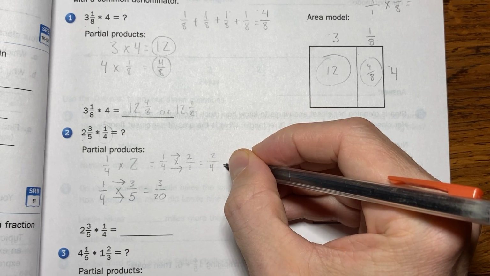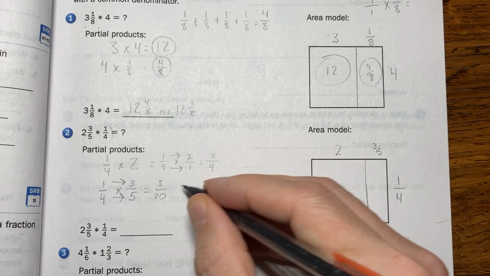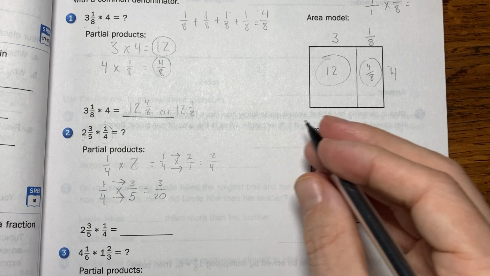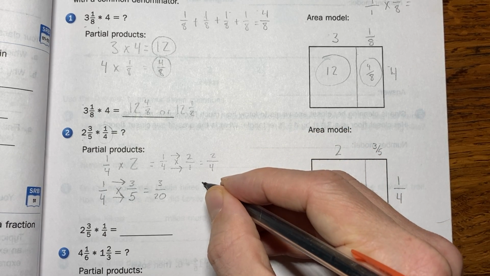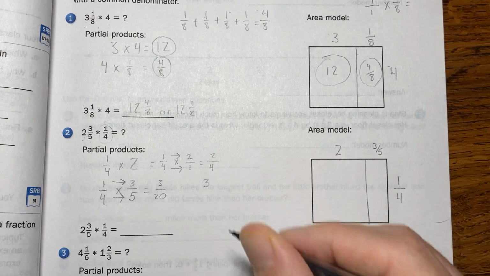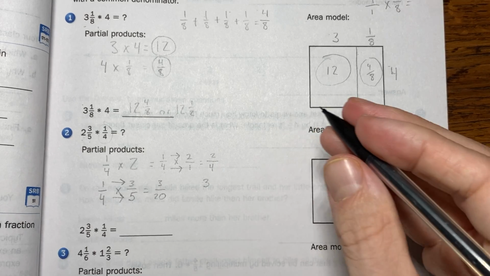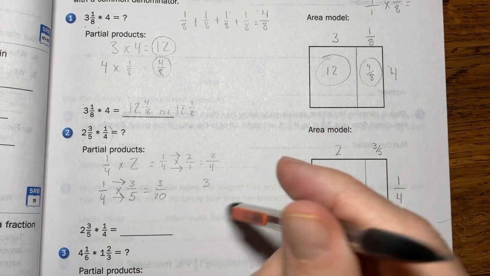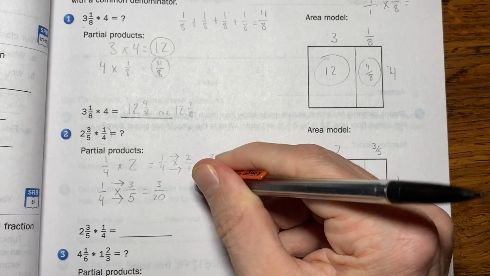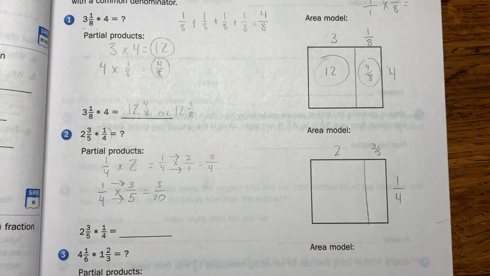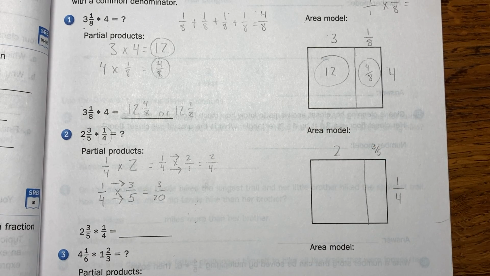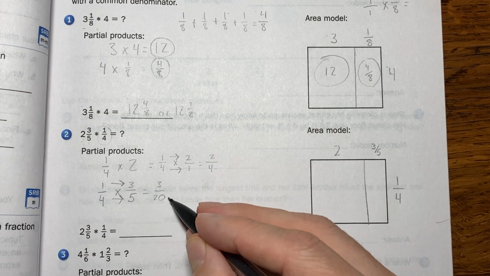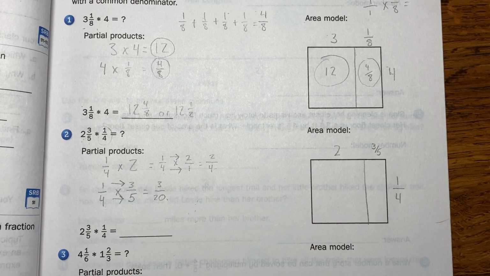Now the tricky part is we have to combine these two fractions, 3/20 and 2/4. And to do that, ooh, almost lost it. Well, let me see if I can think of a trick here. We need to get this number 4 to match 20 so we can add them.